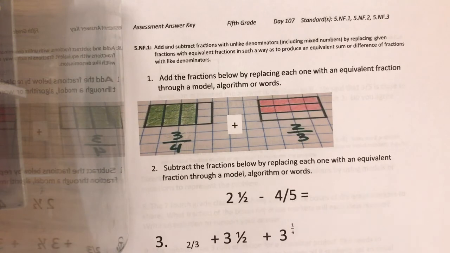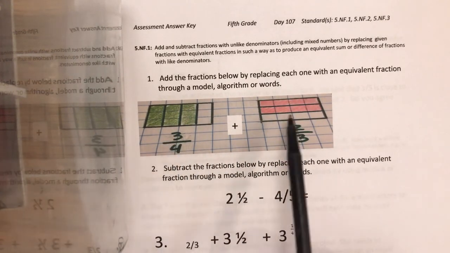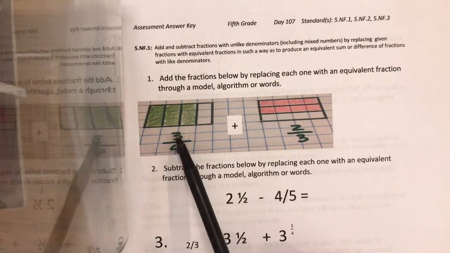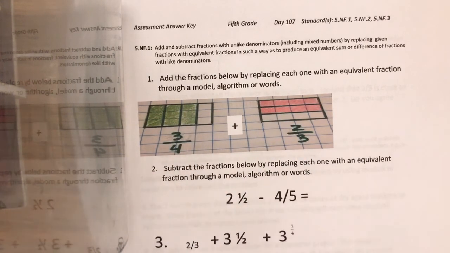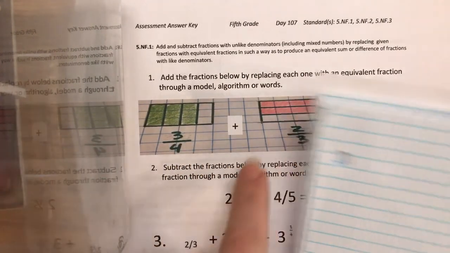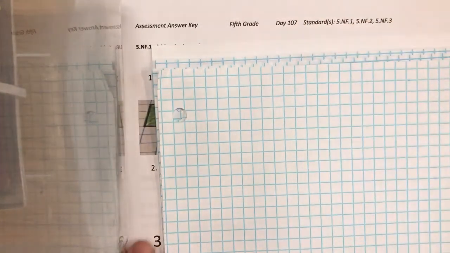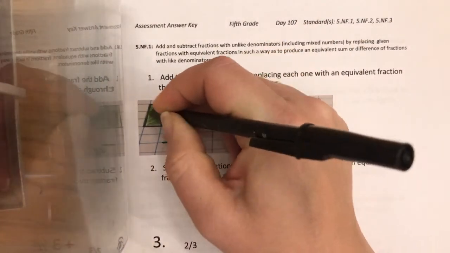So number one, we're going to add the fractions below by replacing each one with an equivalent fraction. Okay, so on the test, they're not going to have these. They're just going to have the two pictures. Okay, so if I'm adding 3/4 and 2/3, I'm going to take my picture and I'm going to divide them up into more pieces.